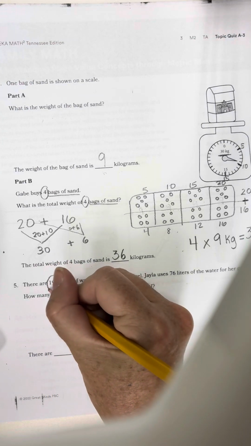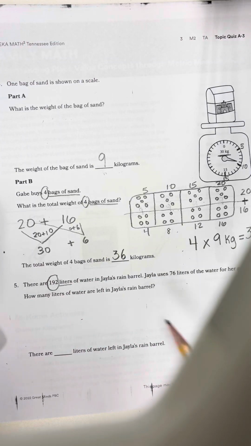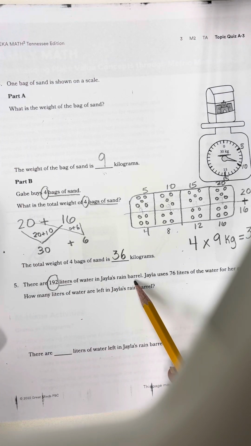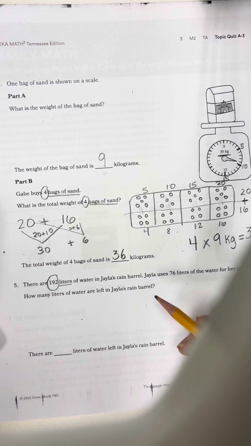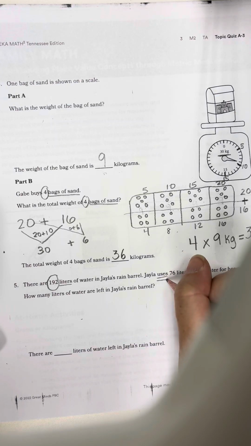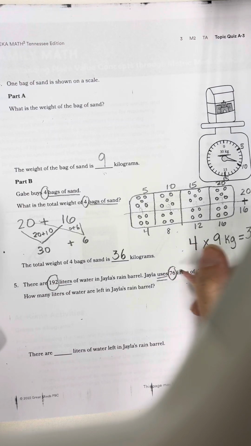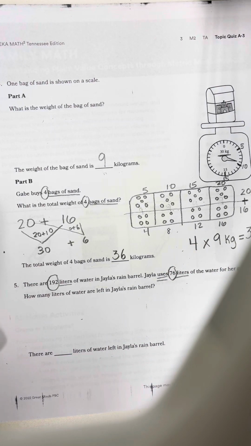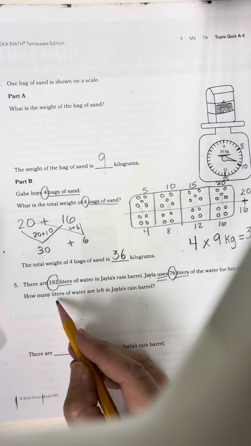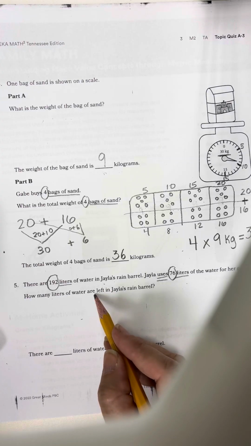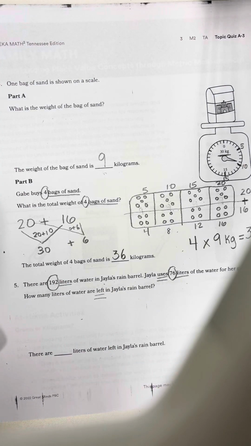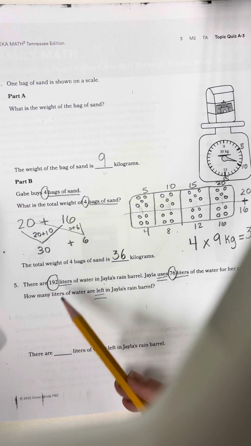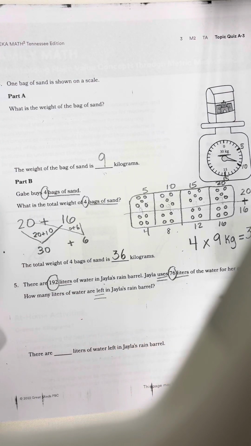Number 5, there are 192 liters of water in Jayla's rain barrel. Jayla uses, that's going to be an important word, 76 liters of the water for her garden. How many liters of water are left in Jayla's rain barrel? I know if I use something up, I have less than when I started. Thus, I have a subtraction problem.